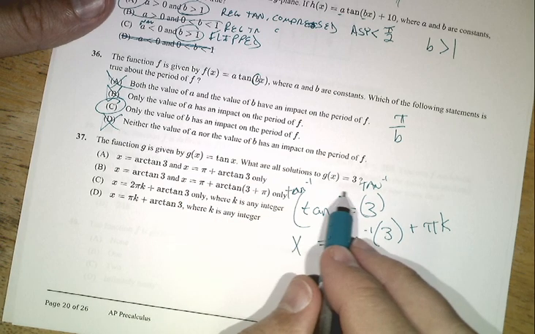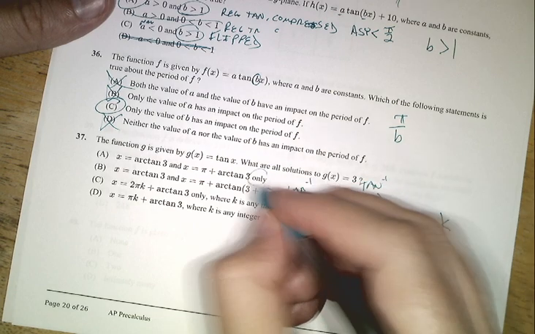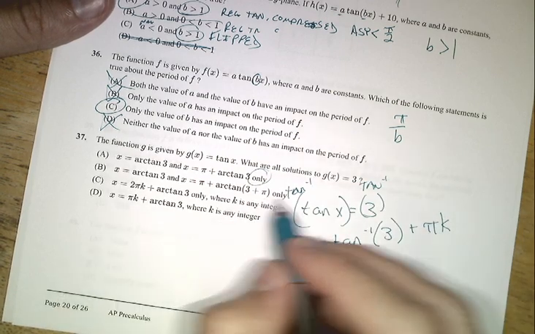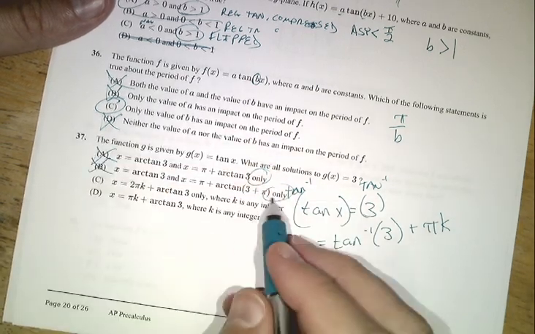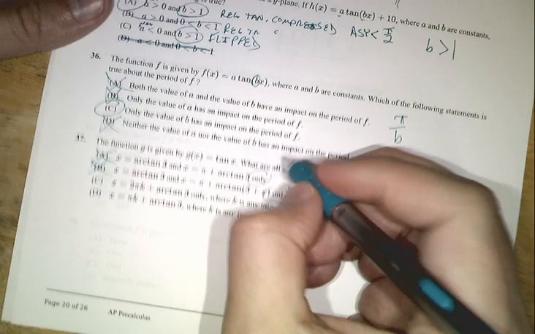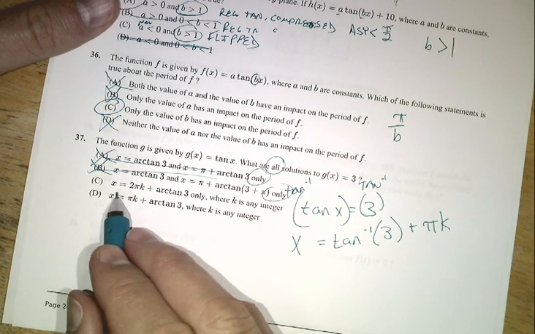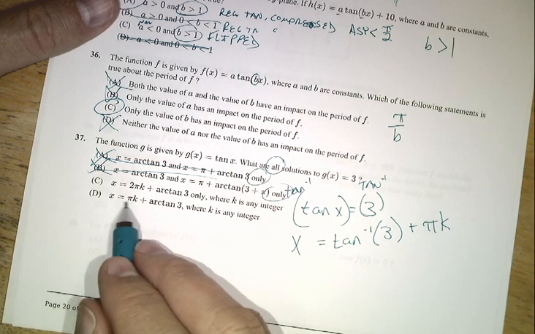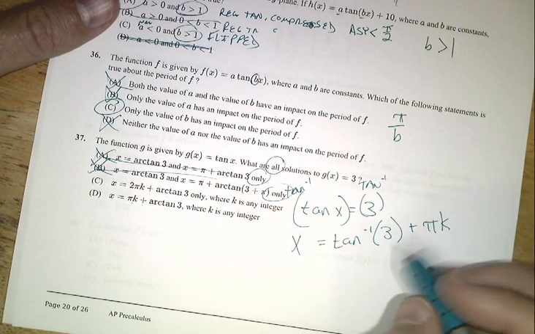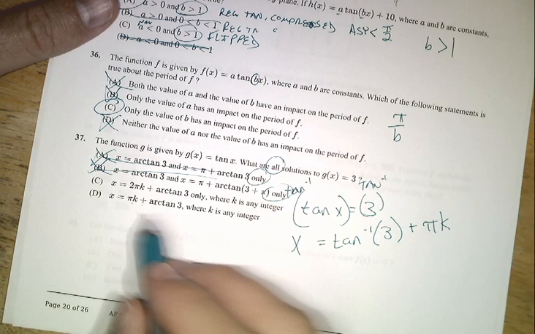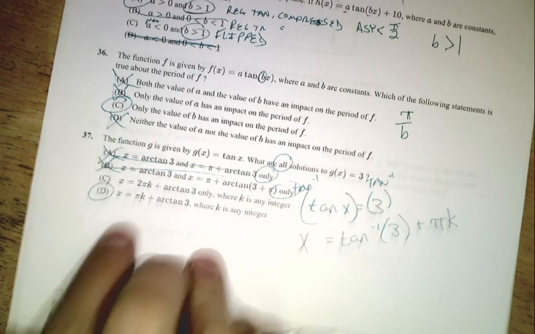What are all the solutions to tangent x equals 3? So our arctans only, that's not true. That's no k. There's no k. So it's not that one. So it can't be A or B because this is only 2 solutions. We want all solutions. So it can't be A or B. x equals pi k plus arctan. So they just rearranged it because they're being cheeky. But arctan plus pi k, that's going to be D. That period is too big.